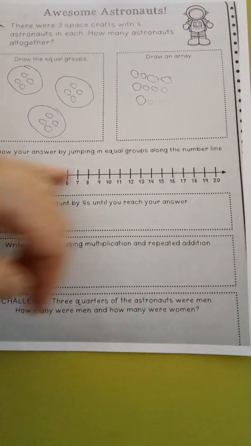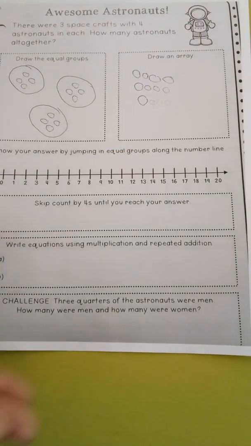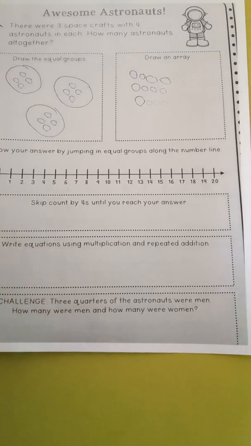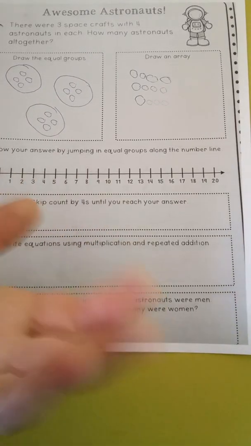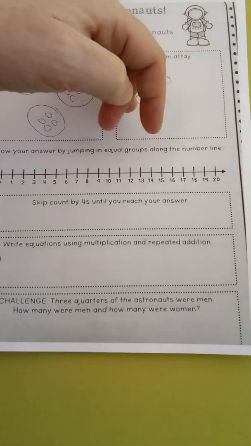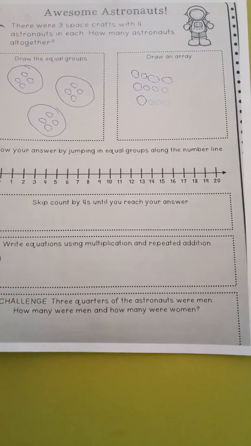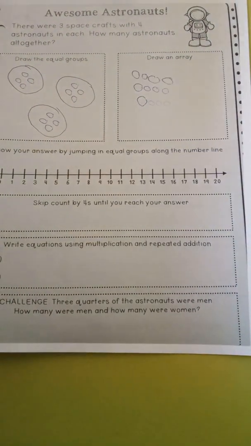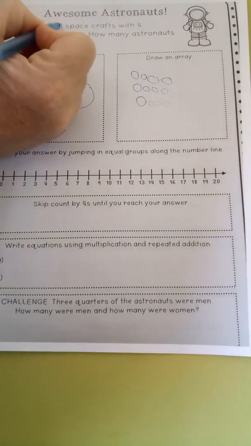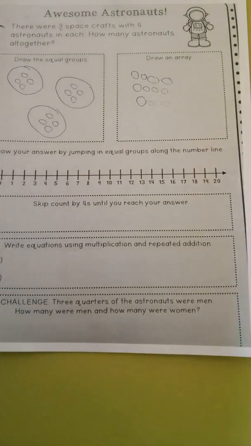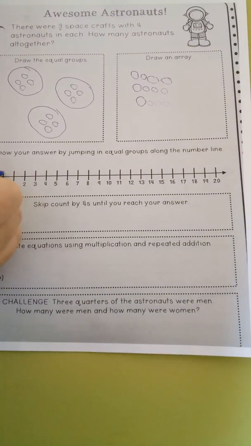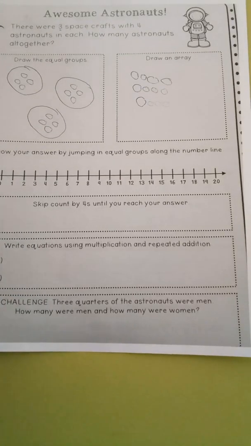All right, now here is our number line. So what do you do when you're on the number line? You're going to skip count, because remember, multiplication is repeated addition, or it's just a fast way of skip counting, okay? So we have 3 spacecrafts with 4 astronauts all together, okay? So what you're going to do is, how many jumps are you going to make? You're going to make 3 jumps. And how many numbers are going to be in each jump? There's going to be 4 numbers in each jump. So we're skip counting by 4 3 times.